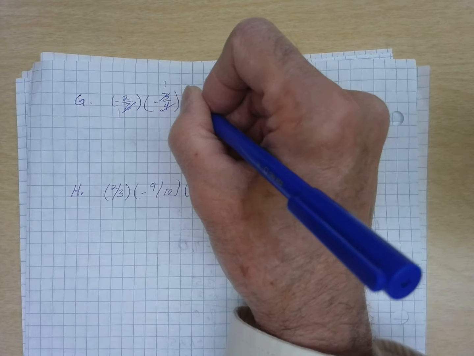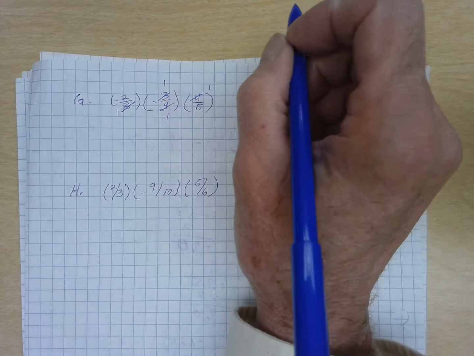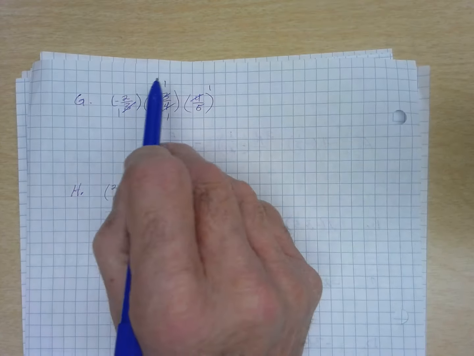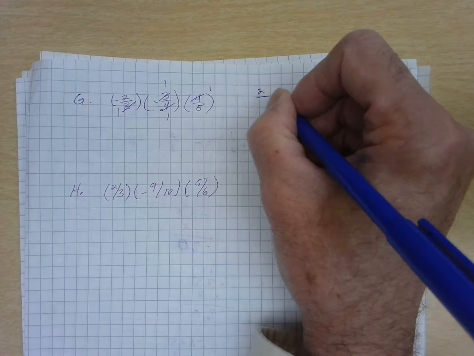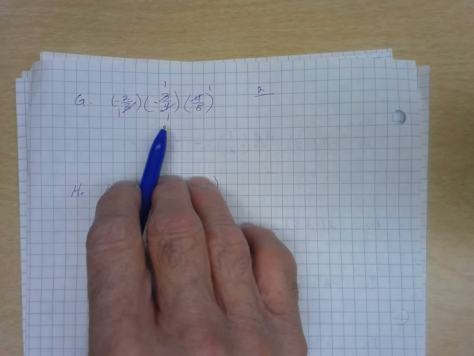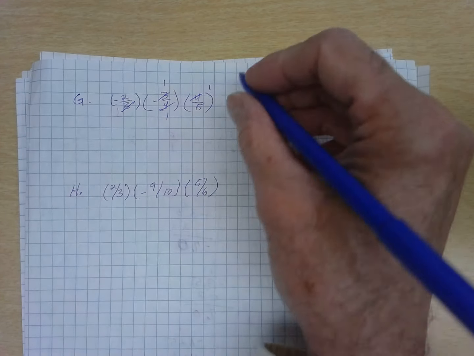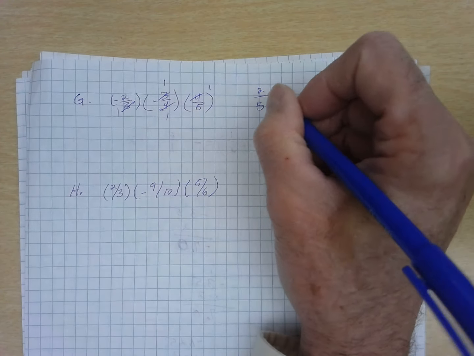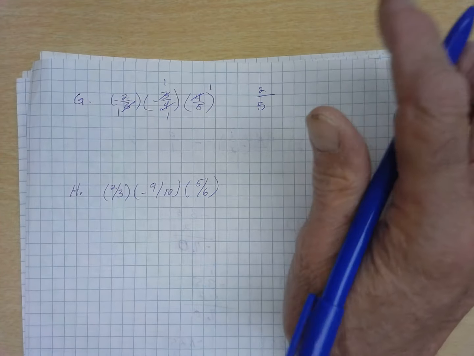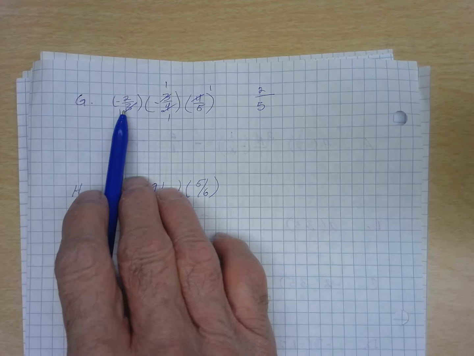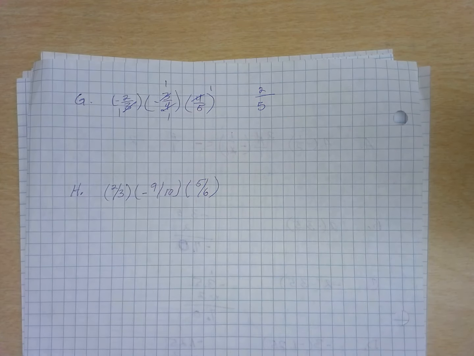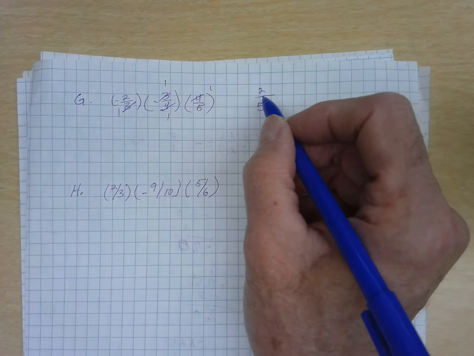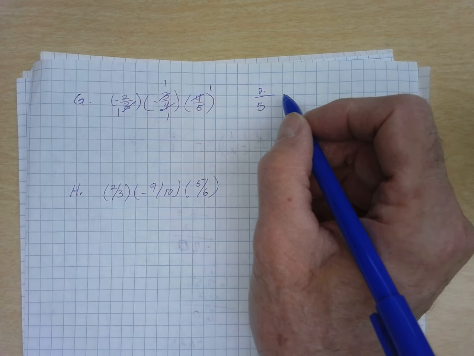I can factor out the 4's. So I have 2 times 1 is 2, times 1 is 2. 1 times 1 is 1, times 5 is 5. And again, I had negative times a negative, which is a positive, then a positive times a positive, which is positive. Okay, cool. So the solution is 2 over 5.